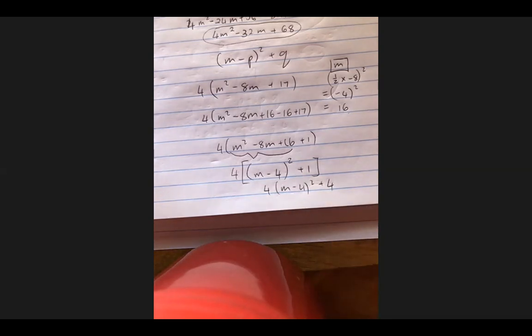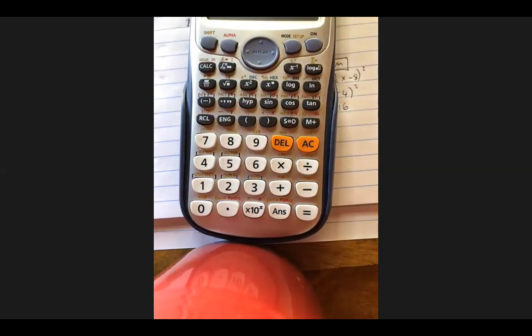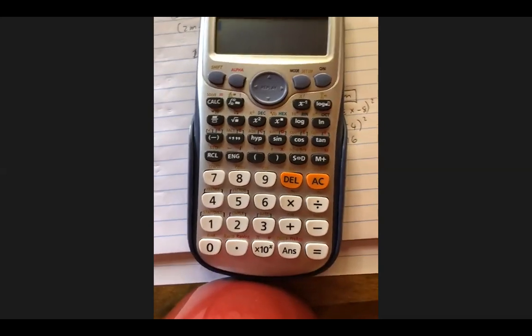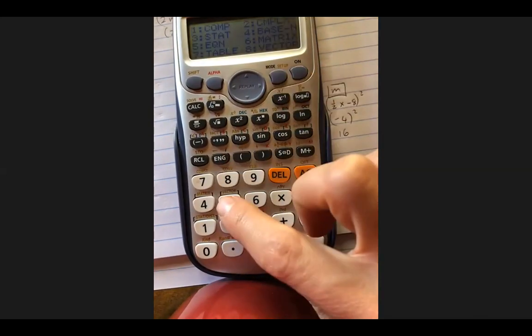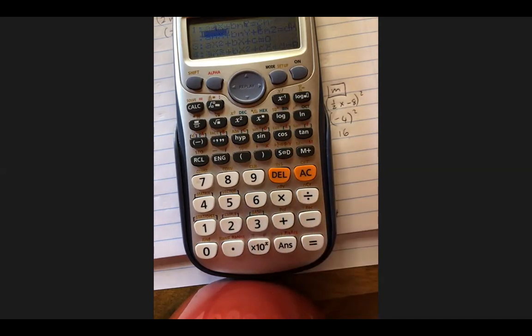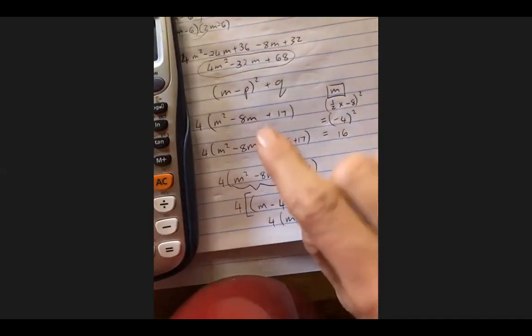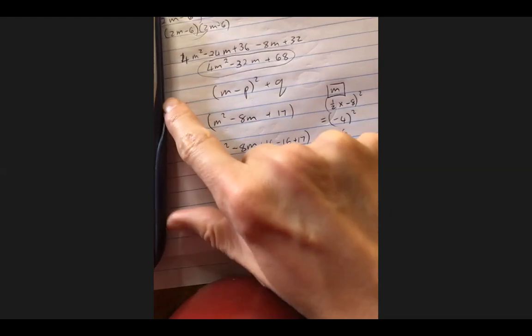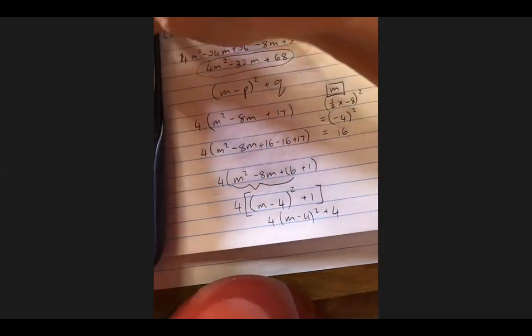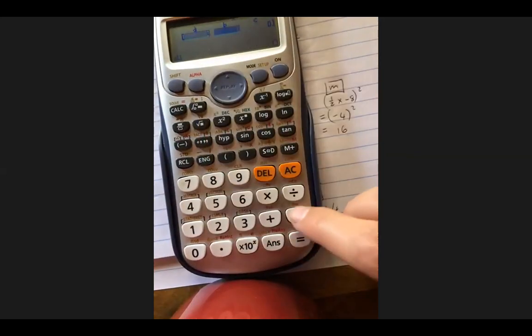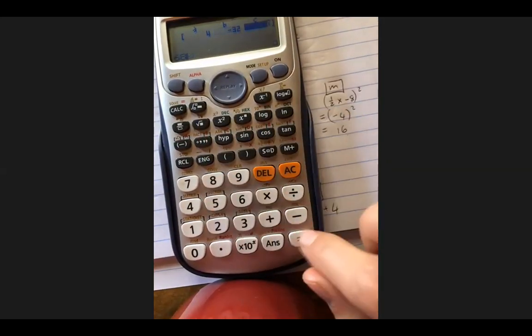If you want shortcuts, guys, I know you like shortcuts. Mode 5.3, my favorite mode in the world. You still just go mode equation 3. And then I would type in, which step? I can even start typing that step. 4, negative 32, 68.